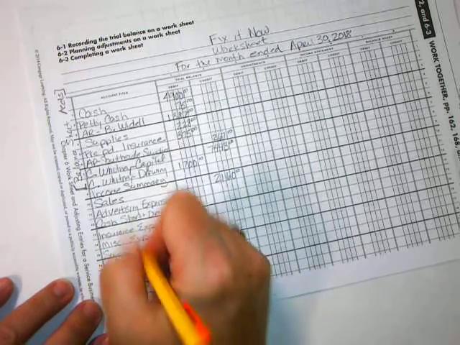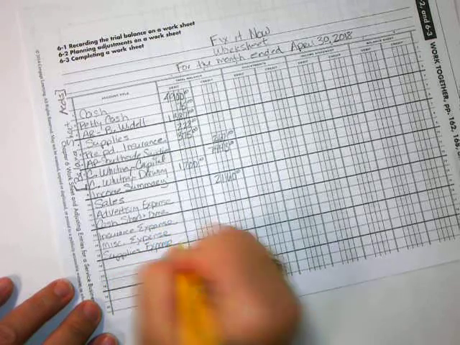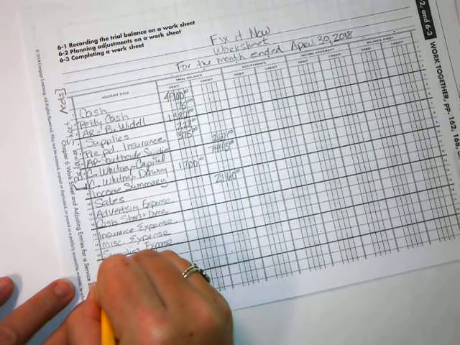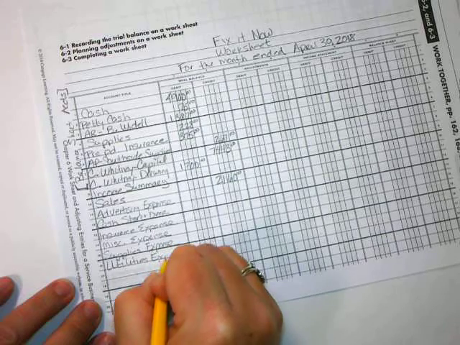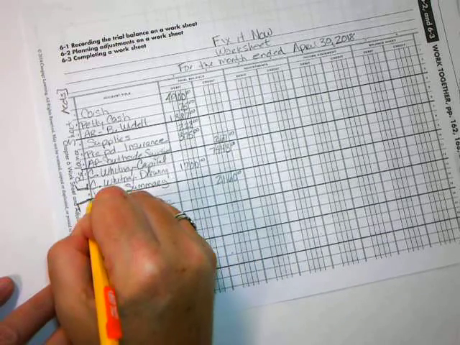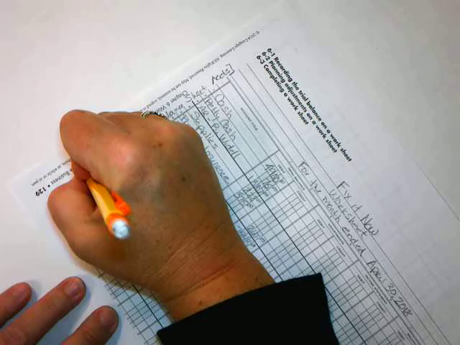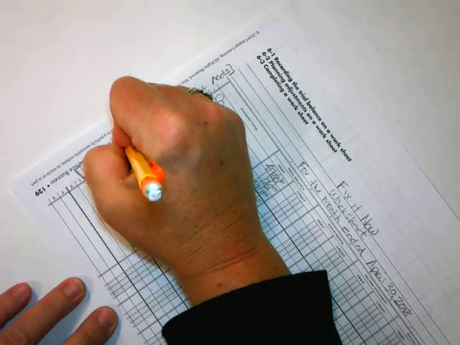What kind of order are all these expenses in? Alphabetical. Remember that. And utilities expense. Okay. So this group right here are the income statement accounts.